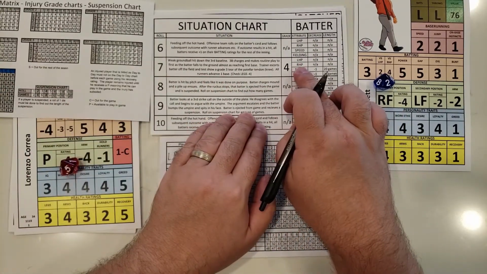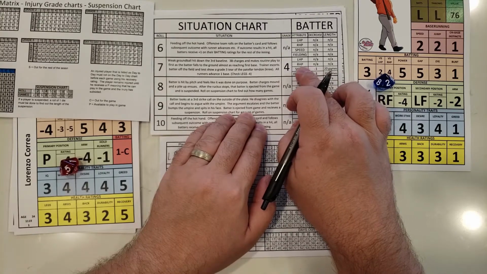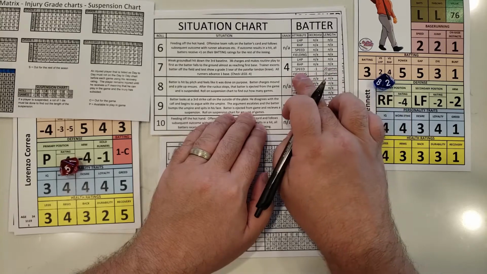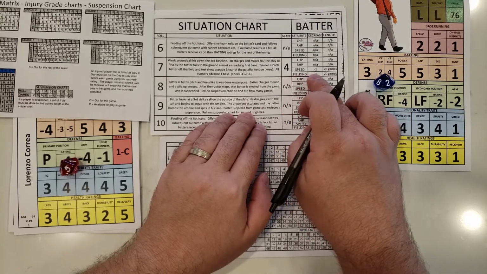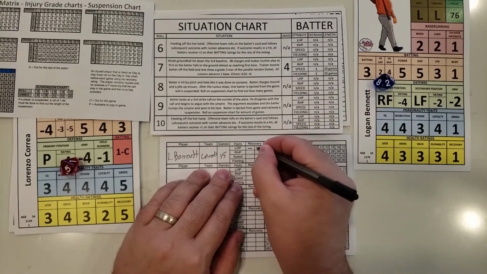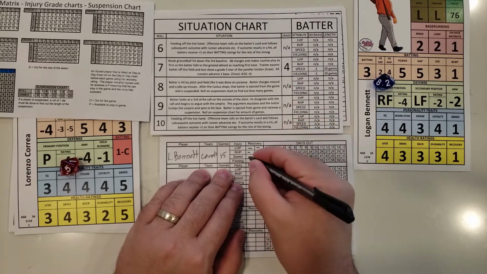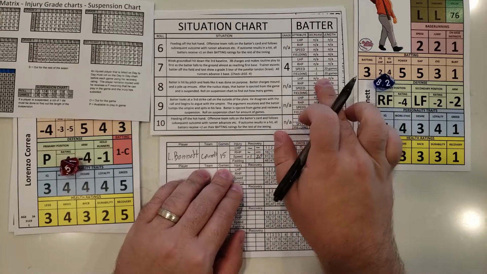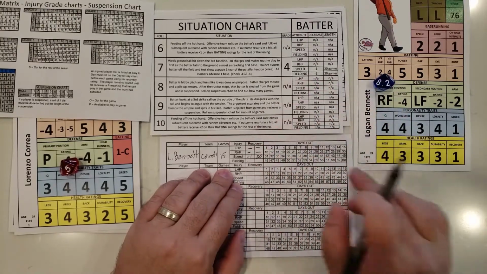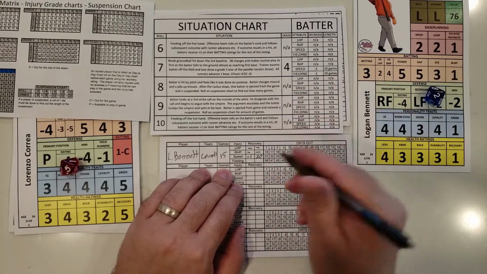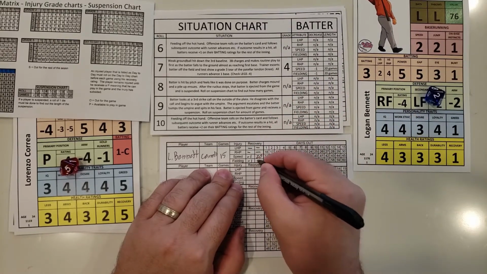So his left-handed ability against left-handed pitchers and against right-handed pitchers will not suffer or need any more additional recovery time. However, because it is a leg injury, his speed will suffer a -1 for 20 games. So we don't have any recovery time needed additionally for batting. However, speed is going to be a -1 for an additional 20 games. His fielding will also suffer, especially since he is an outfielder, so obviously getting around is important out there, and it's going to be a -1 for 20 games as well.